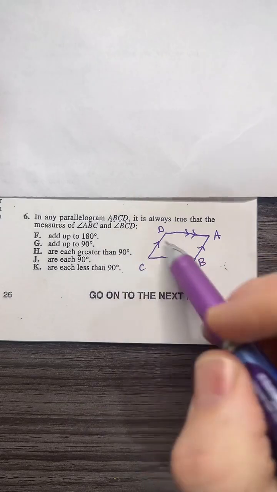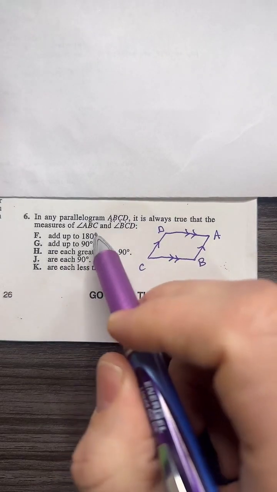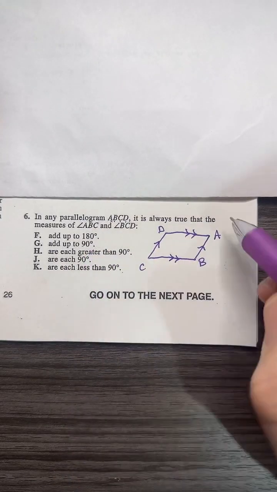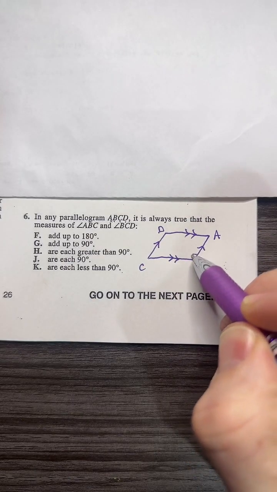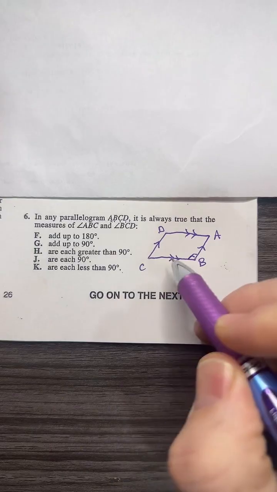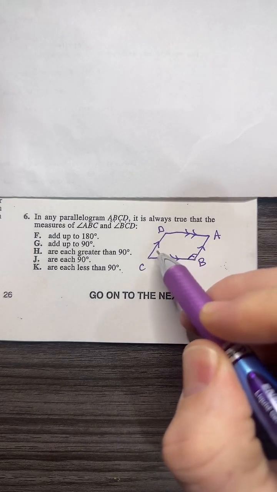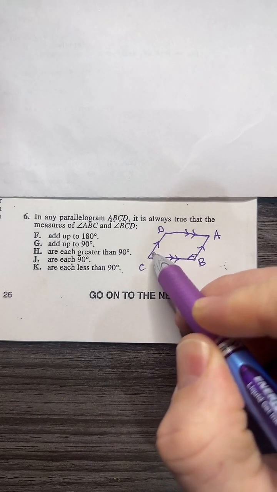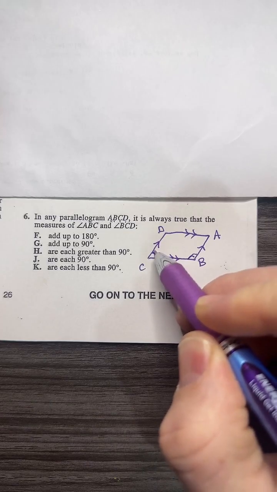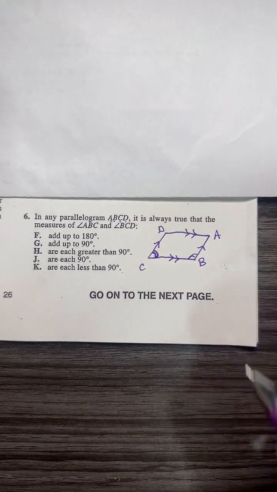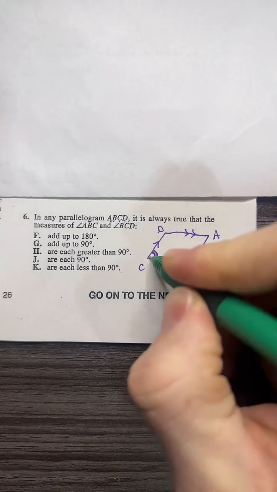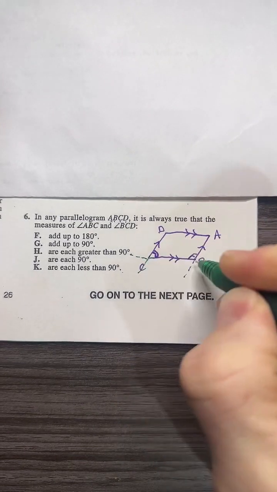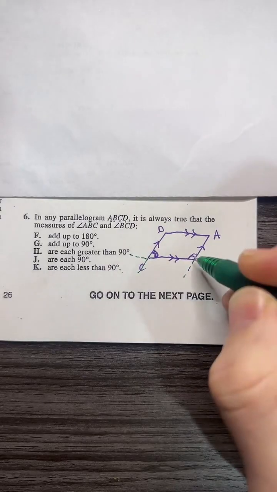All right, so we've got A, B, C, D. The measures of angle ABC, that would be this one, and angle BCD, is always what? They're definitely not equal. If I go ahead and draw this out a little bit, we've got a transversal with parallel lines.